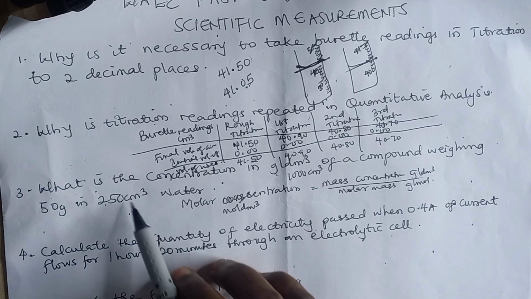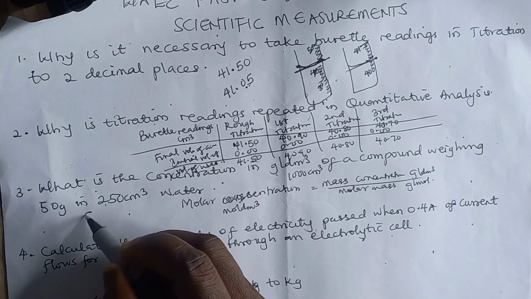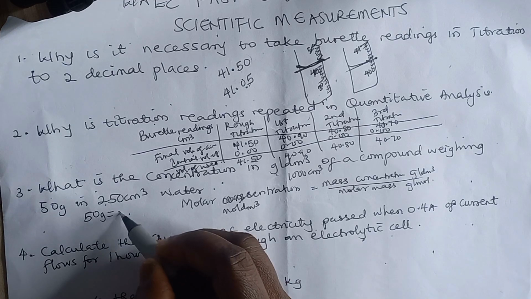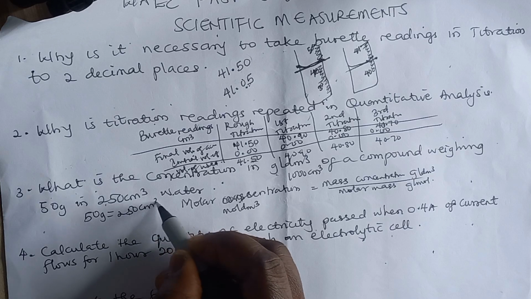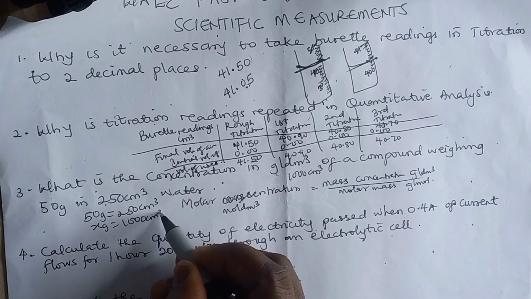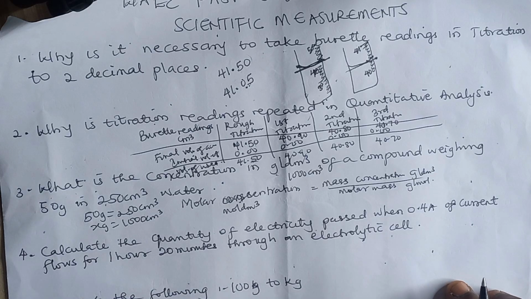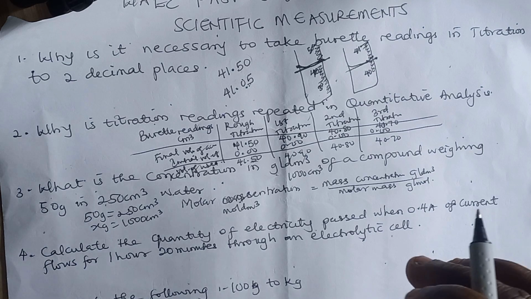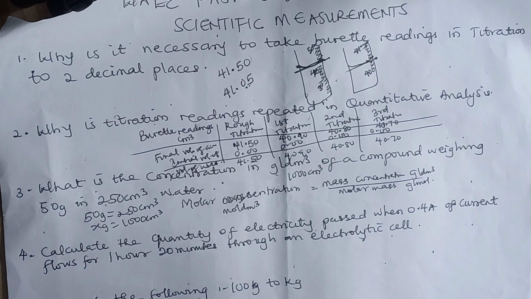So as students, you're expected to convert it first before you use it in your calculation. So to convert this now, 50 gram is in 250 cm cube. So how many gram will be in 1000? You can just do it directly. Since you can get 250 4 times in 1000, if in 250 we have 50 gram of the compound, how many of such will you get in 4 places?